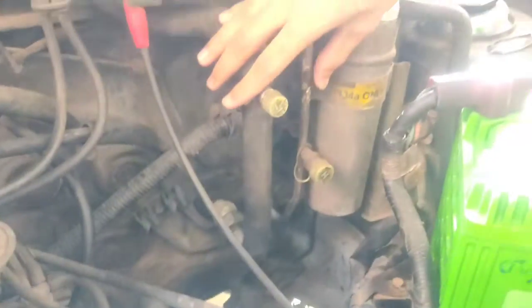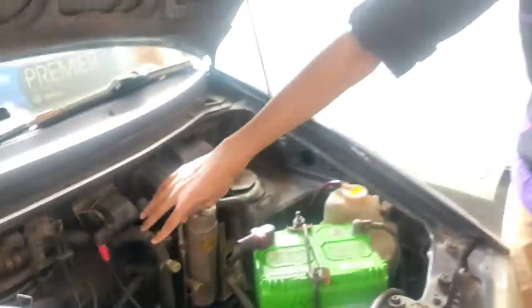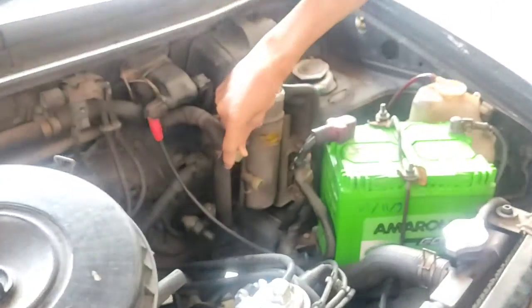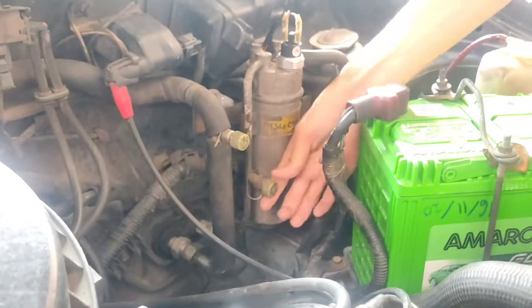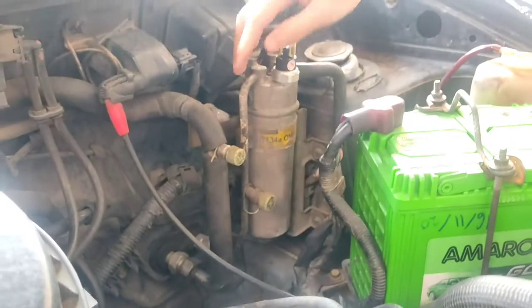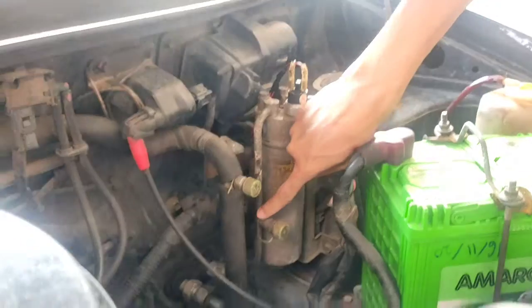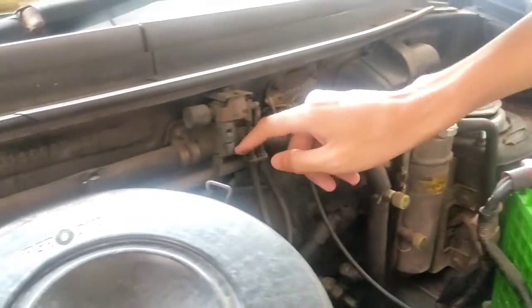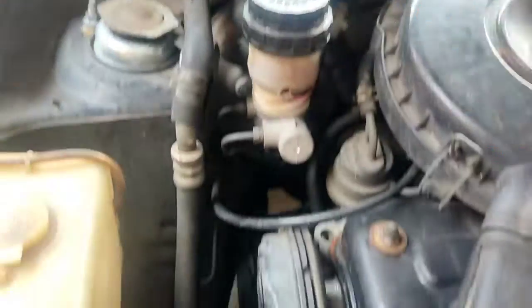Okay, the difference between these two ports is, as you can see, the low pressure port is smaller than the high pressure port, and one more thing, the hose for the high pressure port is smaller than the hose for the low pressure port. Okay, that's for the low pressure and high pressure ports.